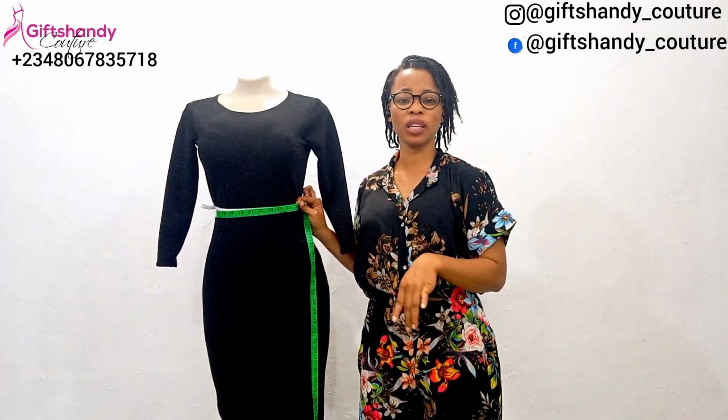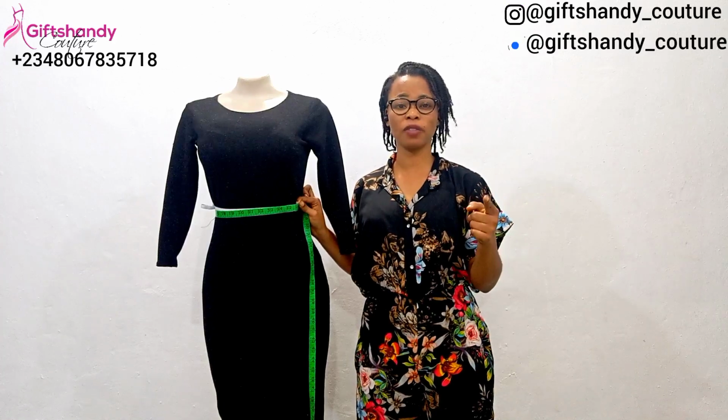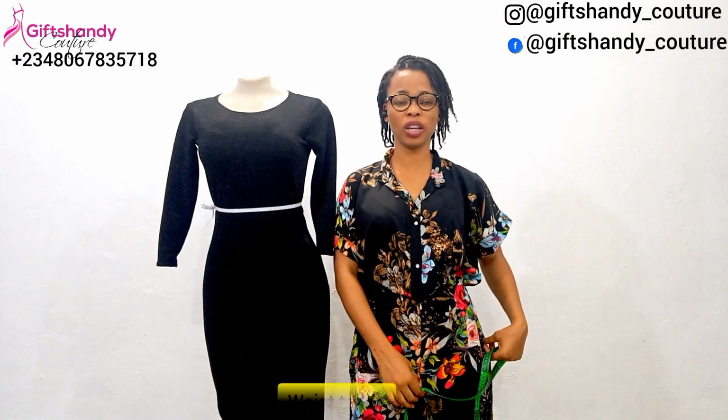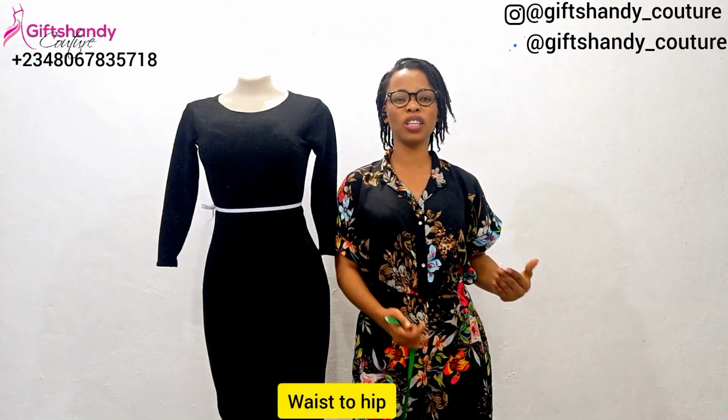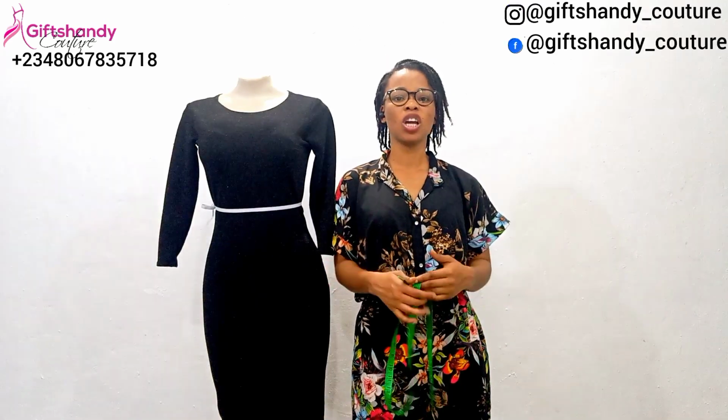The next circumference measurement you want to take is the hip circumference measurement. However, before then, we have to take the waist to hip measurement. Okay, you have to take the waist to hip measurement. How do you take the waist to hip measurement? Now, you could ask your client to tilt this way.